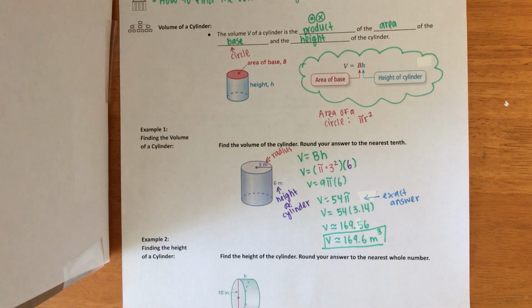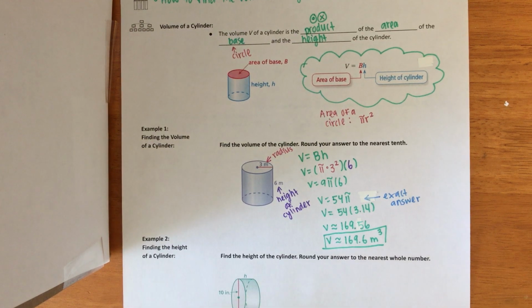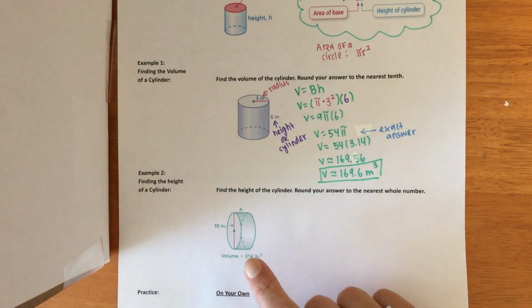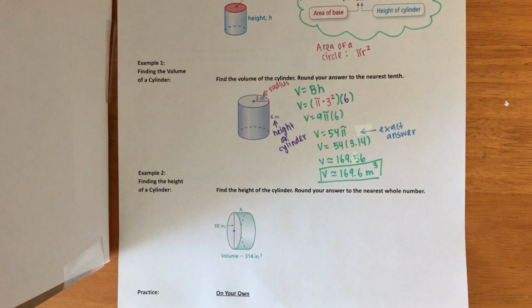All right. So I'm going to go ahead and move on here. I see I have another cylinder I'm going to find the volume of, and again I'm just going to take our formula and input what I know.